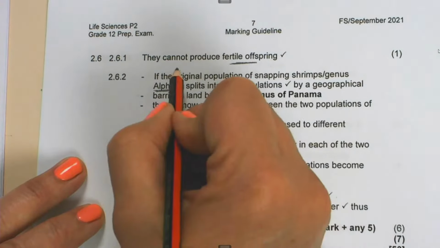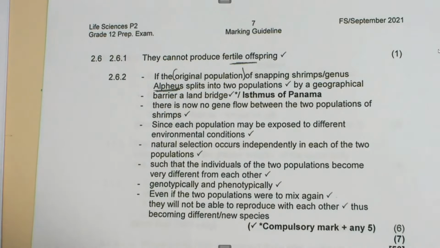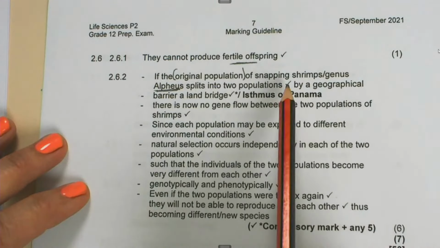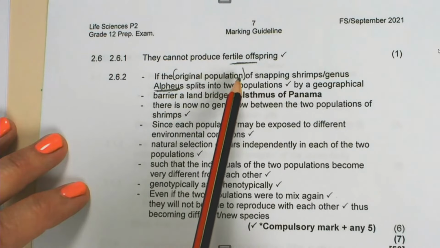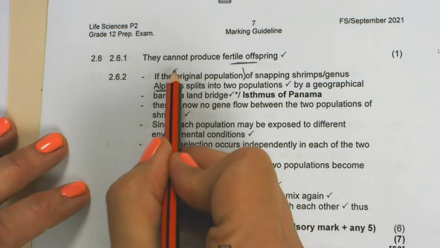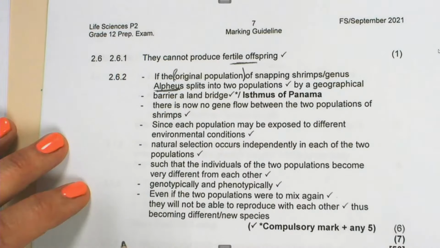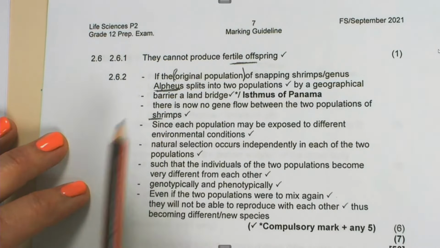It must be the original population of snapping shrimps. Also, the original species of this same species of shrimps. But that one is very, very important to have in your answer. Okay, now there is no gene flow between the two populations of shrimps.